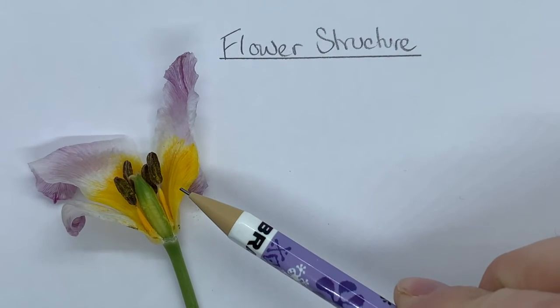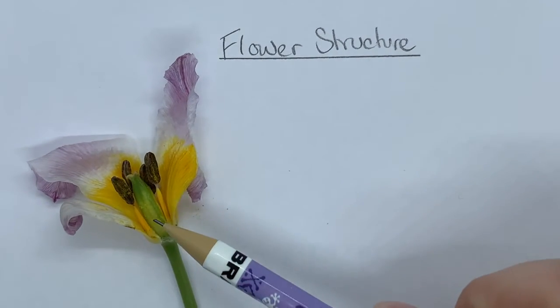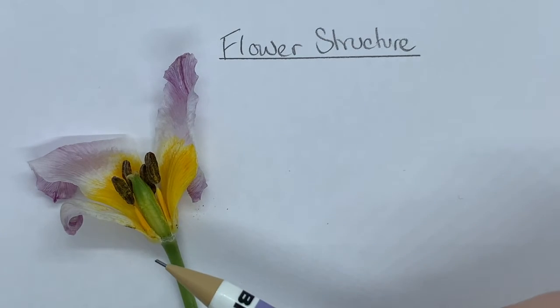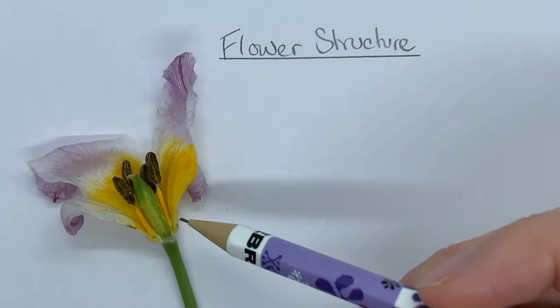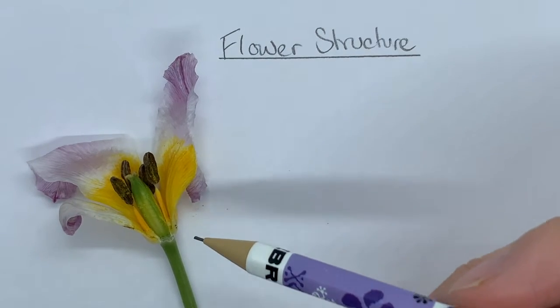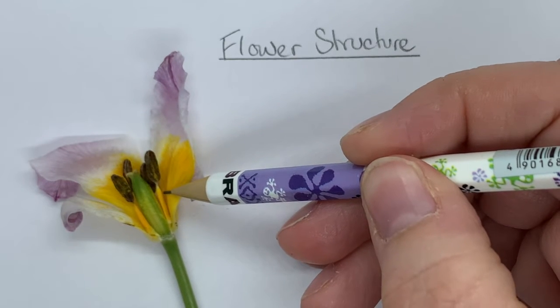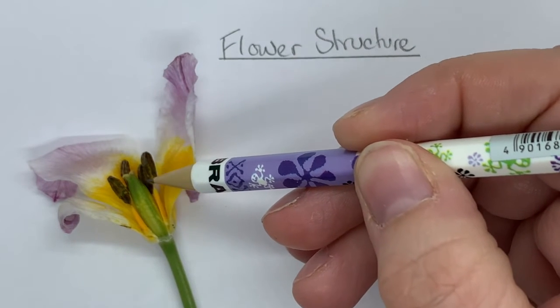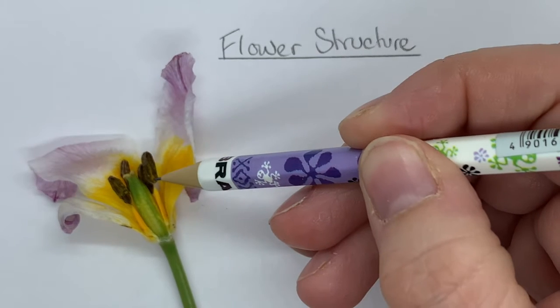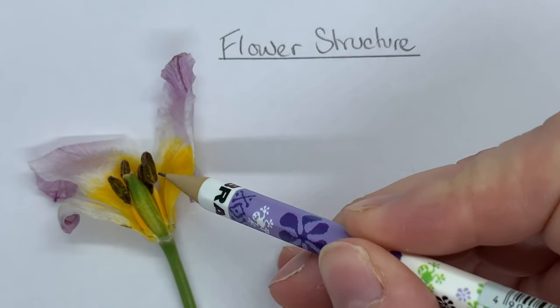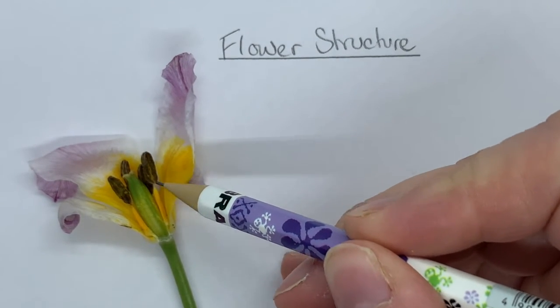Clearly, I think the most obvious structure is the petals, but I've taken some petals off so that I could look inside. Now, this kind of flower has male and female parts as well. The male part is this here, and this part on top. This is called the filament, and the part on top is called the anther, and you can just about see the yellow pollen that remains there.